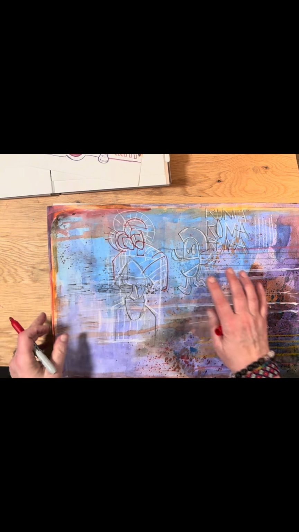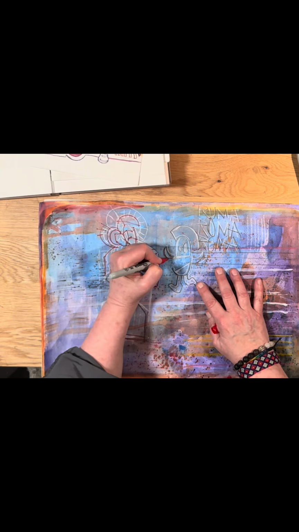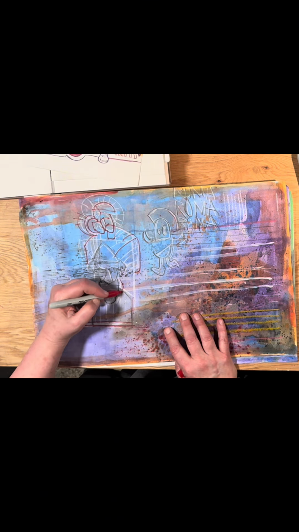And since I have this red out here, I'm going to add some red down here too. Okay, like I said, this is just like a bunch of nothing right now, really, but it's fun.